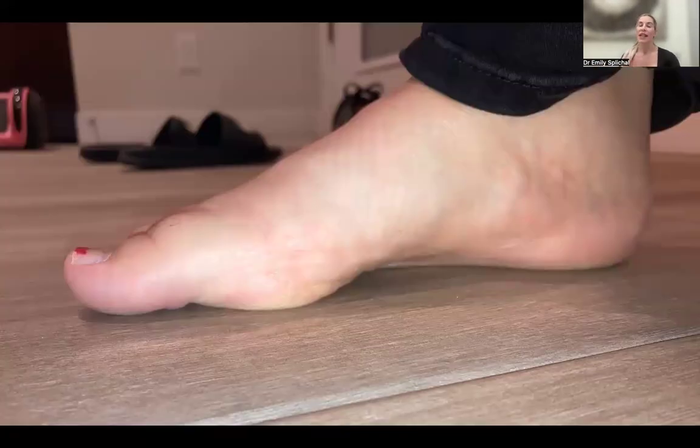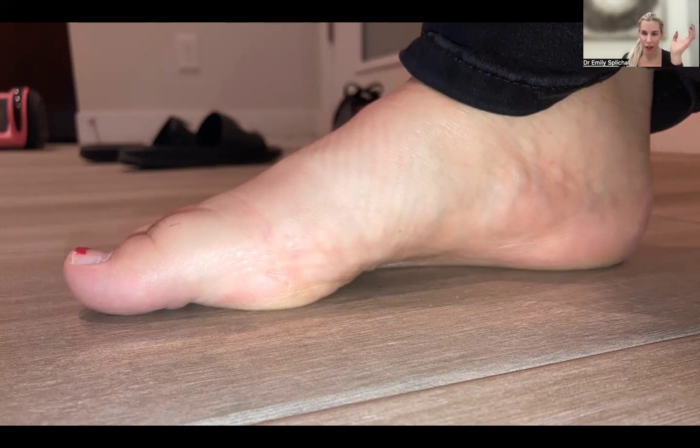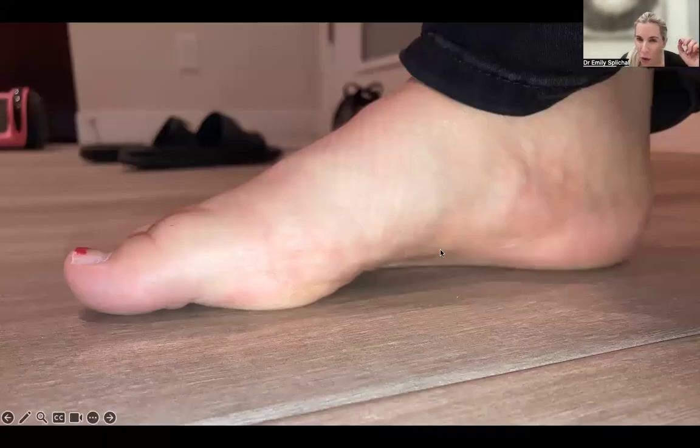Okay, so here is her foot. She has a higher arched foot, right? More of this cavus foot type. And what I want you to appreciate, and I can explain this. So right here, you can see her plantar fascia. Do you see that band right there? So that's the plantar fascia.